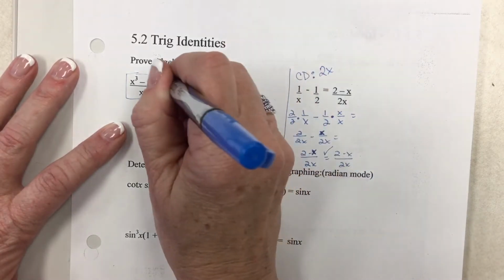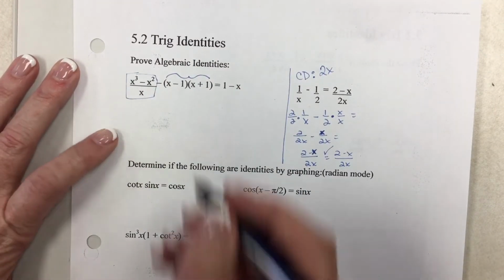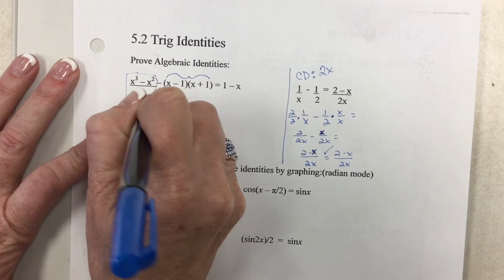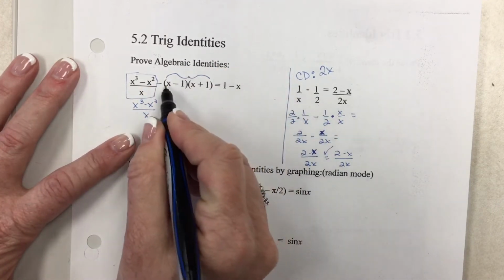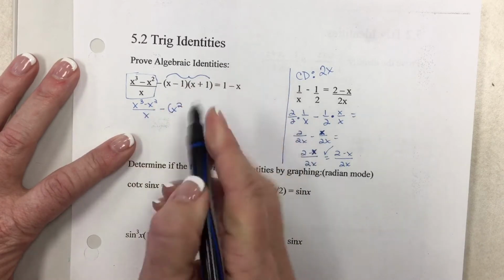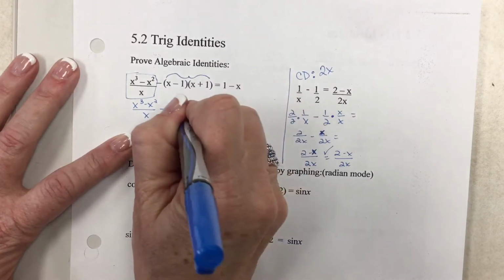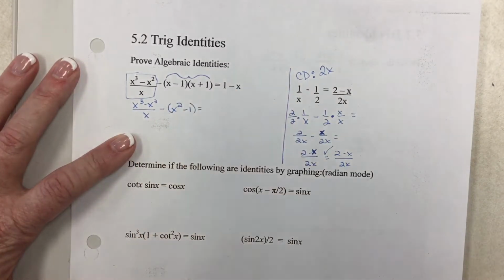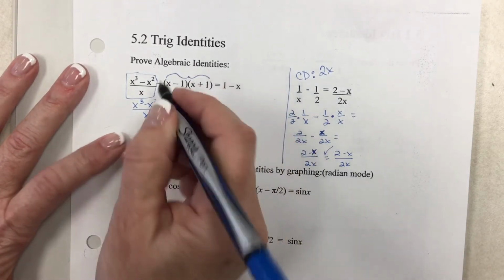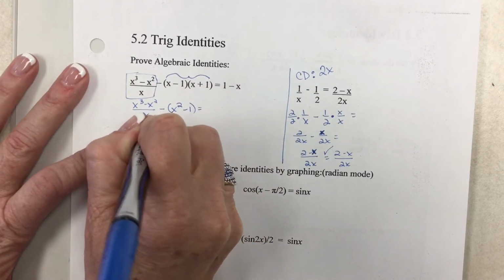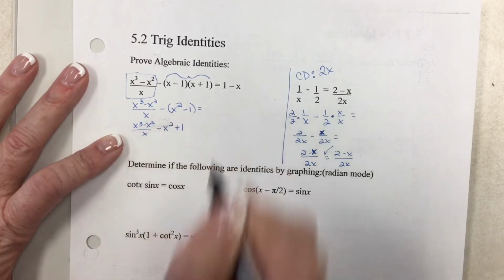So I think possibly one of the first things to do is let's multiply our binomials out. So we get x cubed minus x squared over x, minus x times x is x squared. I've got a positive x and a negative x. They go away. Minus 1. Let's get rid of the parentheses. Let's distribute out the negative. So we get the opposite of x squared plus 1.